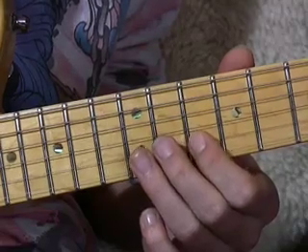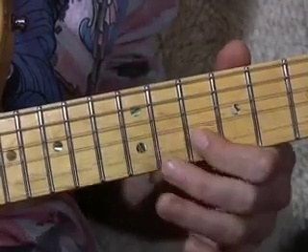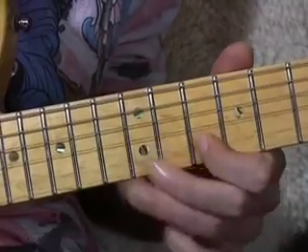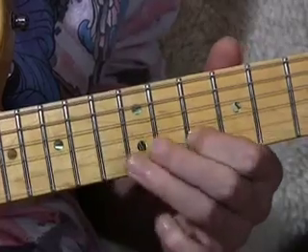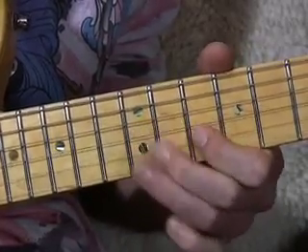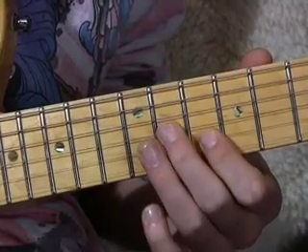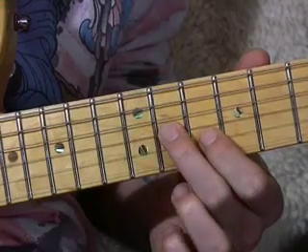Very hip old blues sounds, all your B.B. King and stuff like that's all using this one straight up. Really good note, that one. So that one's going to get used quite a lot. Make sure you practice working that note in.